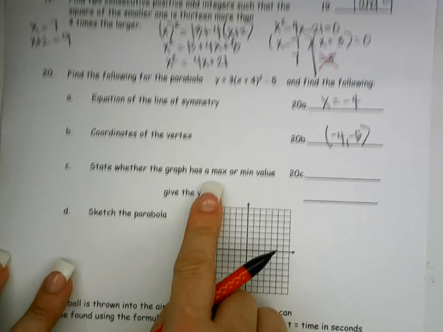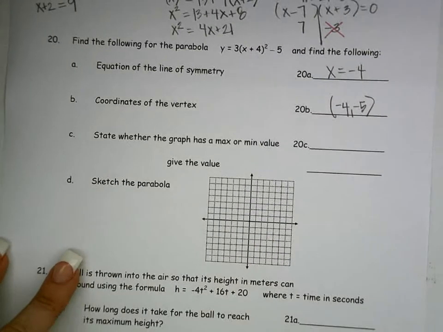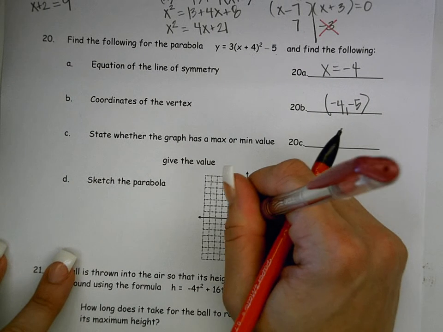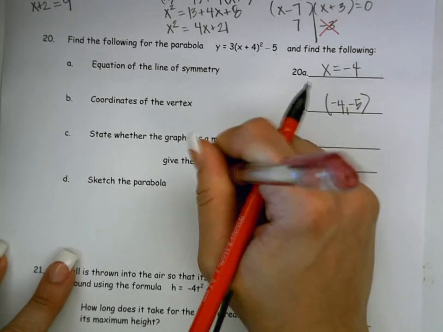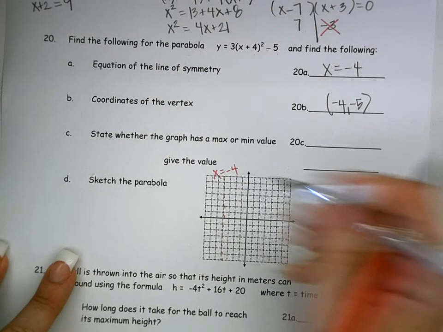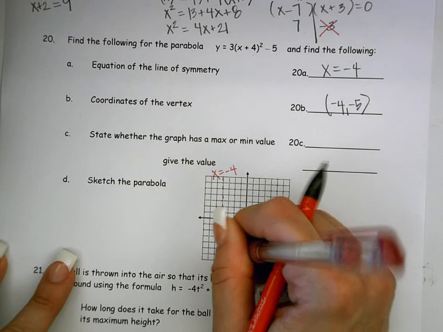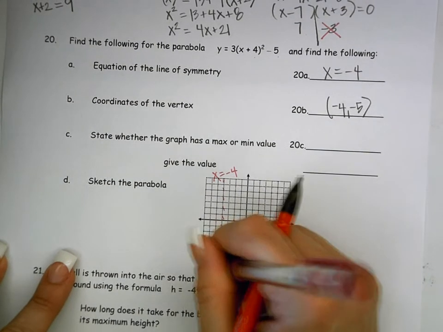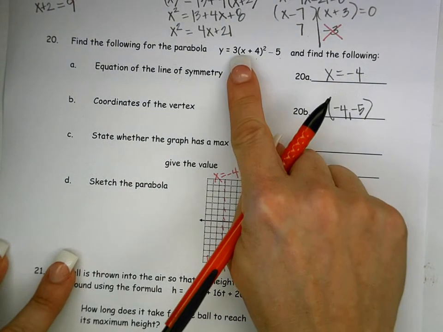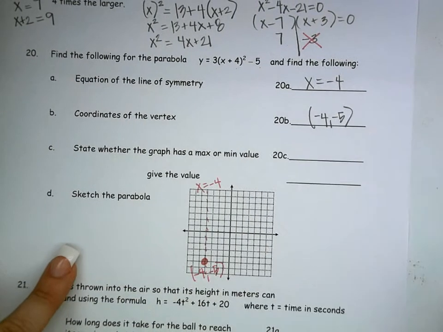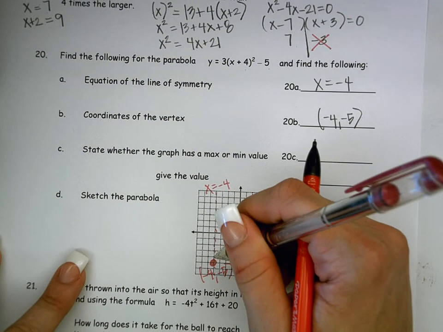So you'd actually want to sketch before you do that because it makes it a little bit easier. So if you have an x at negative 4, so your line of symmetry is at negative 4, label it x equals negative 4. Vertex is negative 4, negative 5. So down 1, 2, 3, 4, 5. Label it again, negative 4, negative 5. Okay, this one is facing up because it's positive in its a value, and it will be skinny because it's a whole number not equal to 1. So it's going to be skinny.